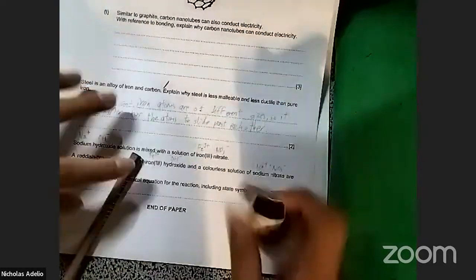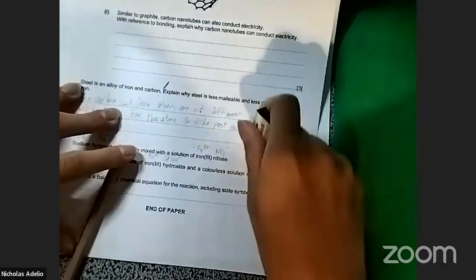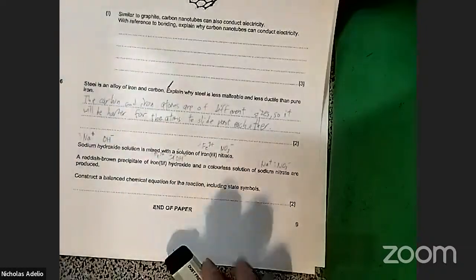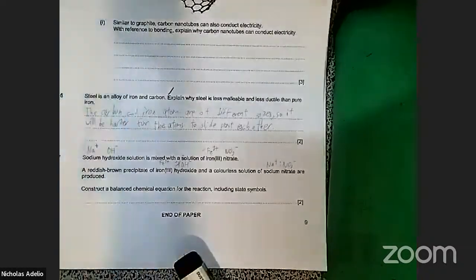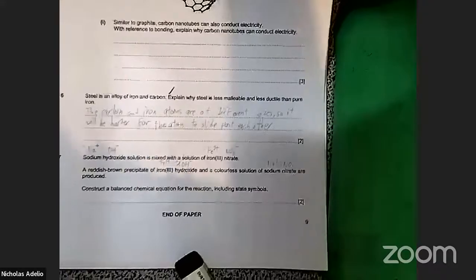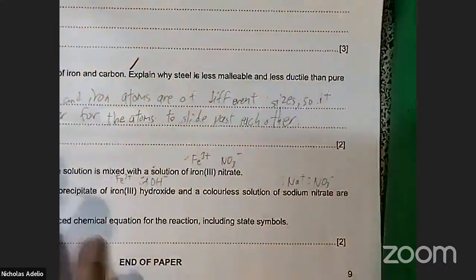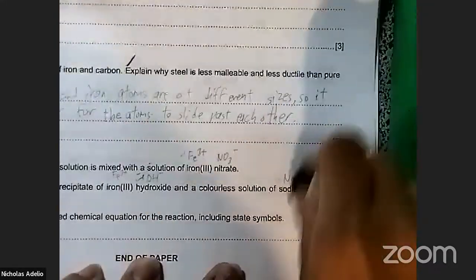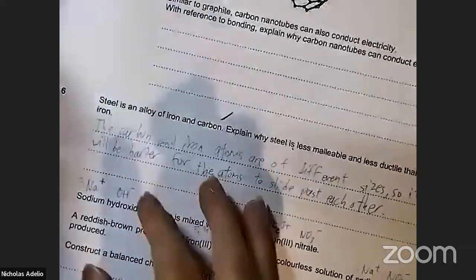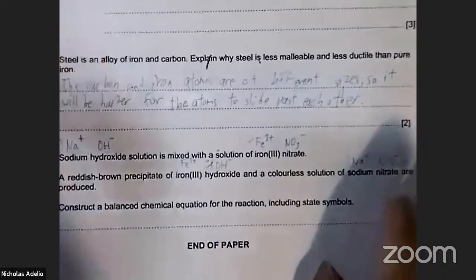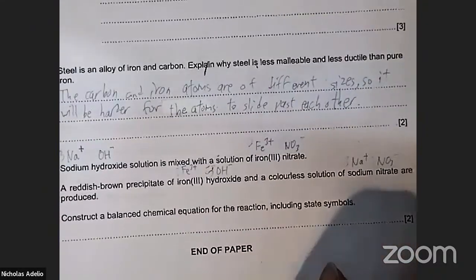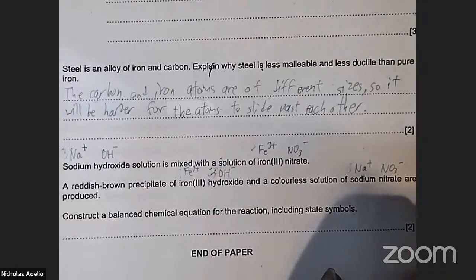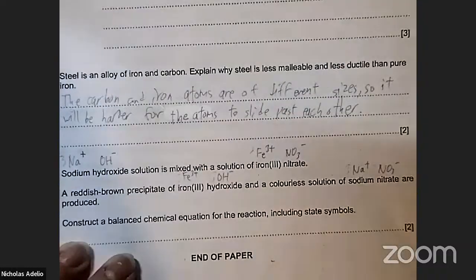Sodium hydroxide solution is. Sorry, the video is very bad. I cannot read. Could you just screenshot for me and then I'll answer it through Jamboard because time is up anyway? Oh, there you go, much better. It's just getting worse. Just screenshot for me. I'll write down the answer for you. Come, quickly.